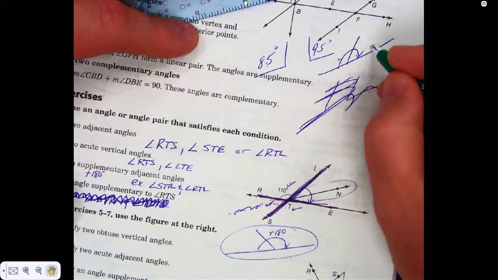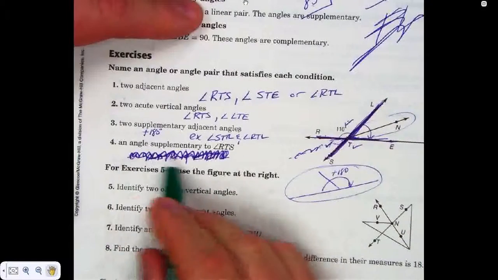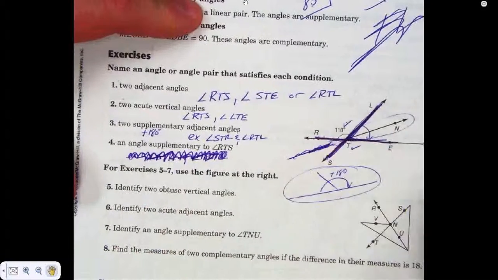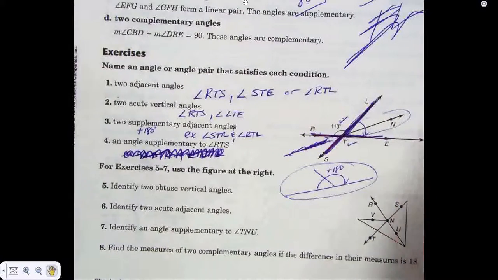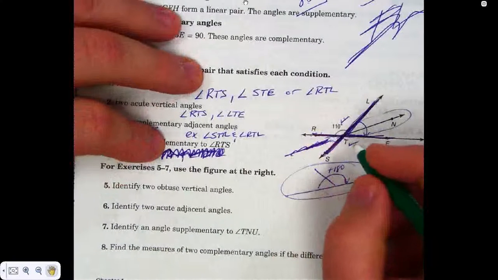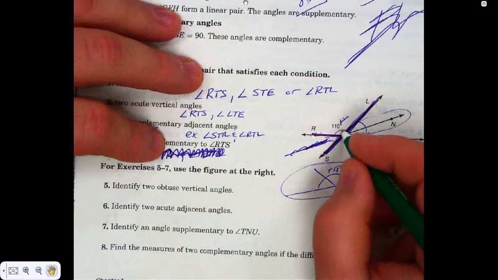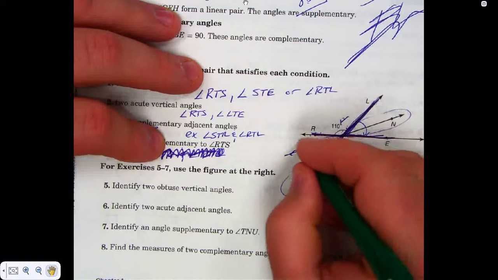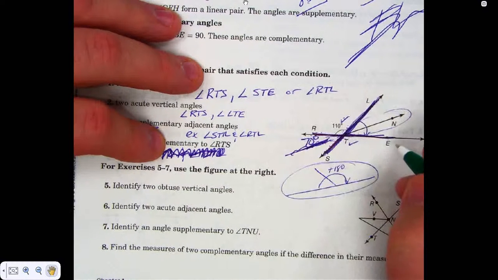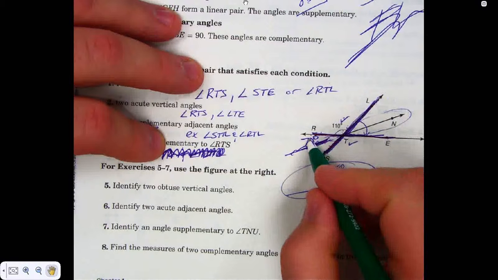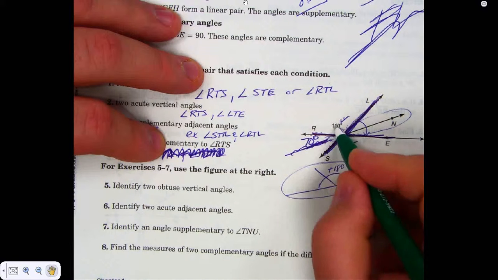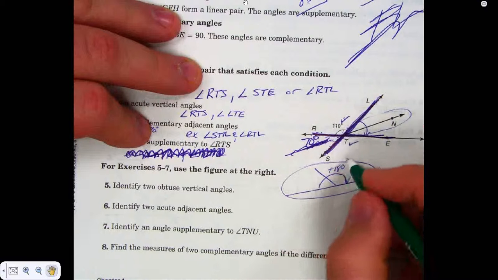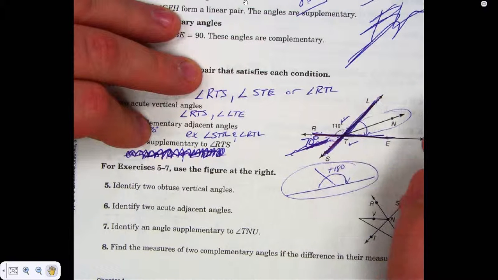Now, if you'll notice, the last one says an angle supplementary to RTS. Can you guys tell me what the measure of RTS is going to be there? 70. 70, yeah. Why? Because the one above it, the other linear pair that's supplementary to it, is 110, so what's left for it to be? 70. Everybody see that? Or this one would be something supplementary to it, and so would STE. Either one of those would work.